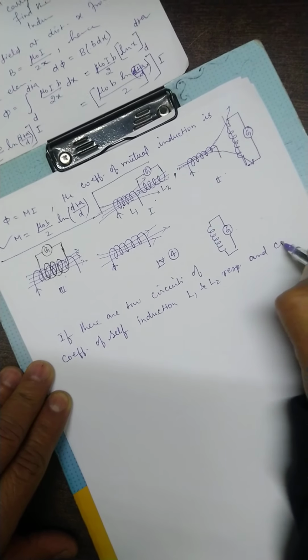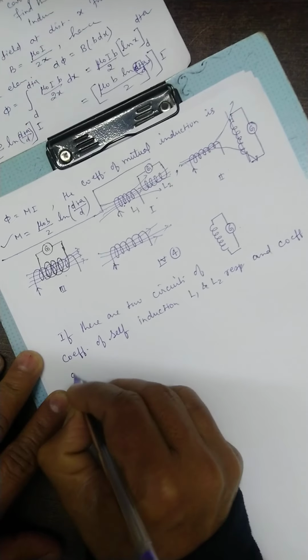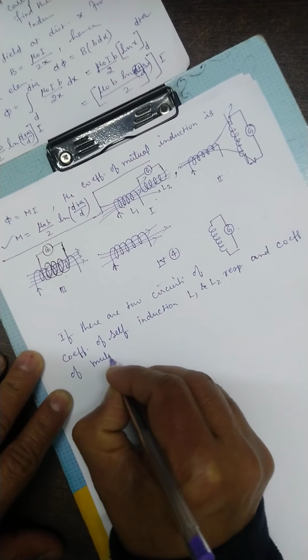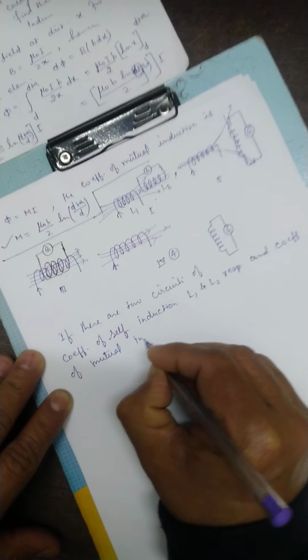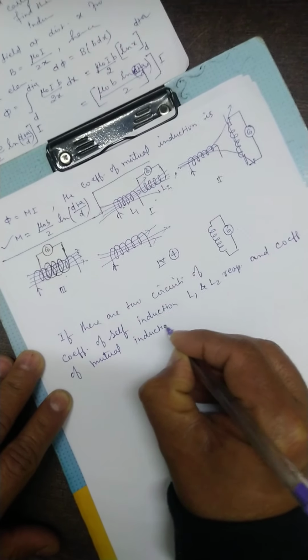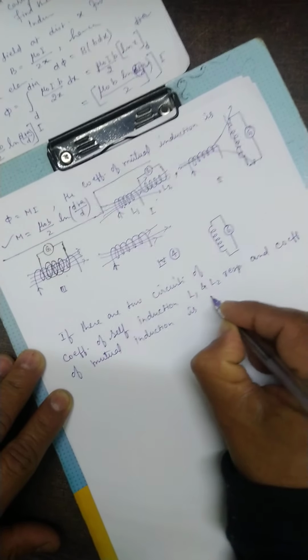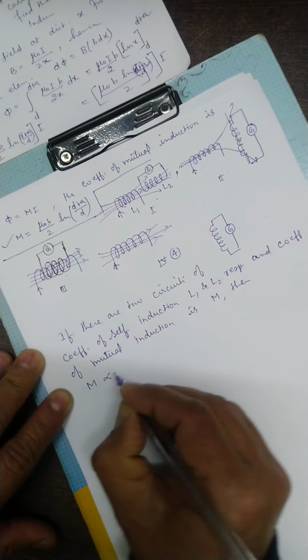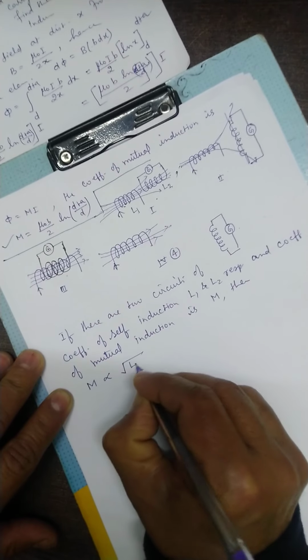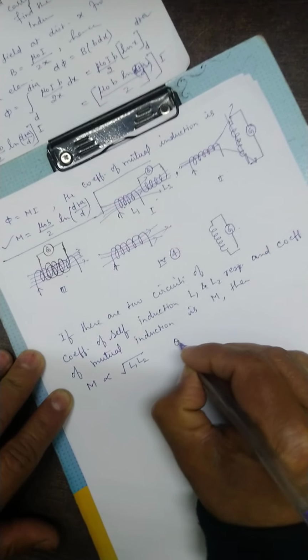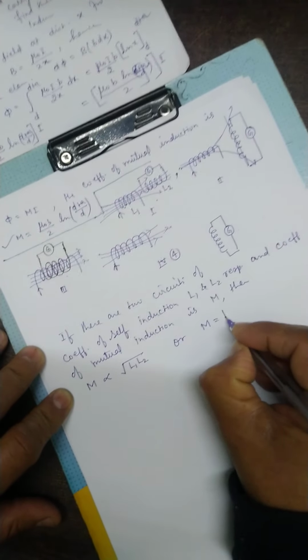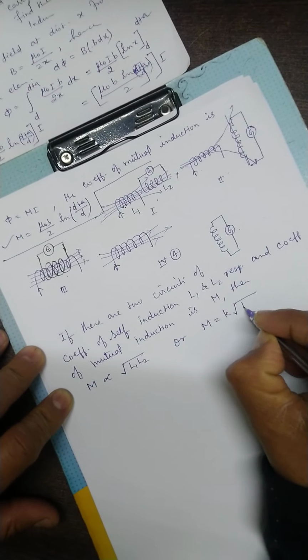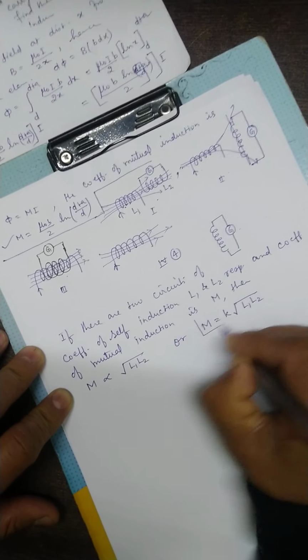and the coefficient of mutual induction between them, then M is directly proportional to square root of L1 L2, or M is equal to some constant K under root L1 L2.